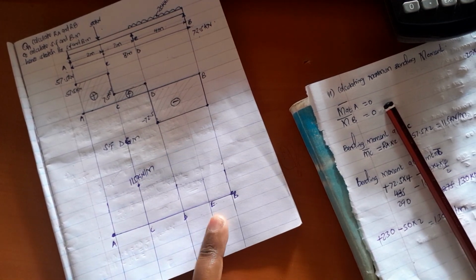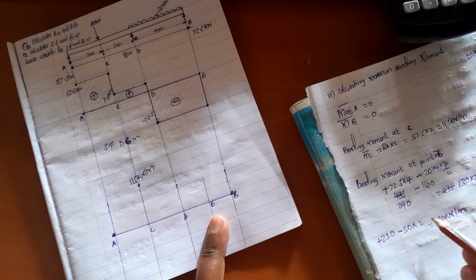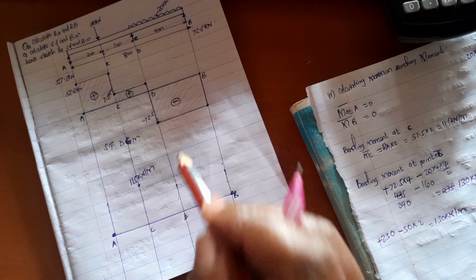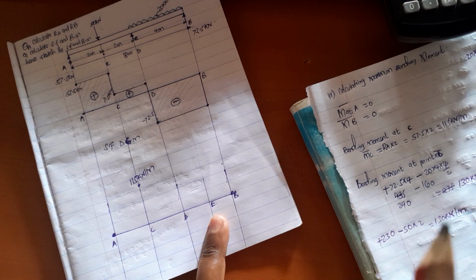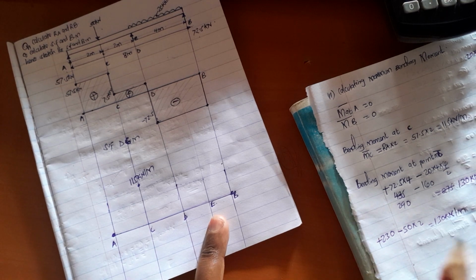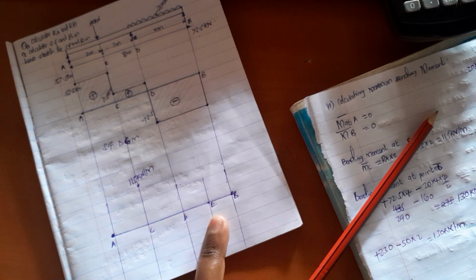And the bending moment at E will be 130 at D, but we know that for any span carrying a uniformly distributed load, the maximum bending moment will occur at the center. That's why I have added this line.